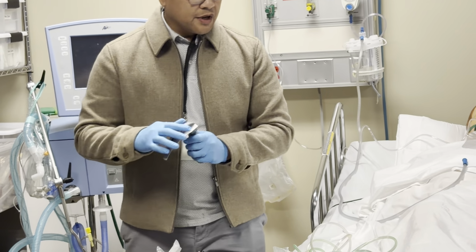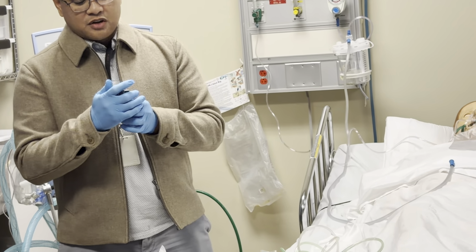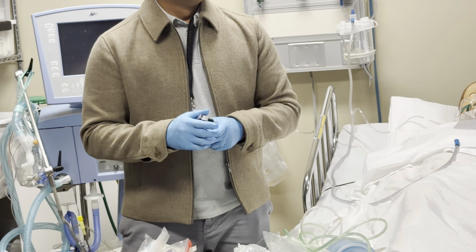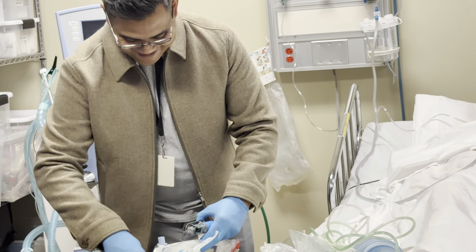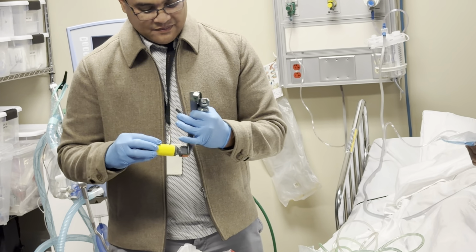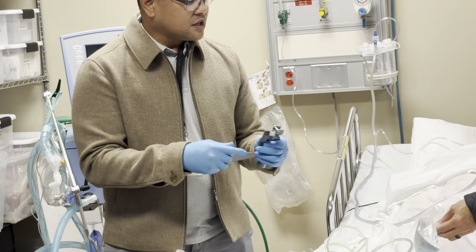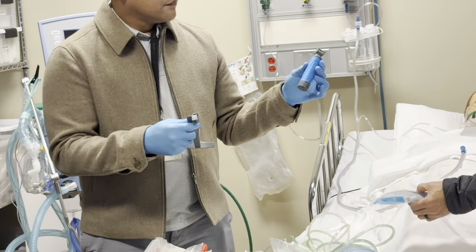Okay, can you use a straight blade? Dr. Inami, can you use a straight blade instead of a curved blade? I don't like a straight blade. These picky doctors, seriously. This one is dim. No, it's the handle. Yeah, let me go get you one.